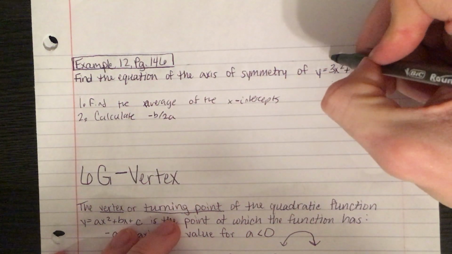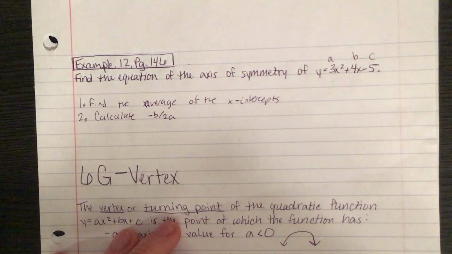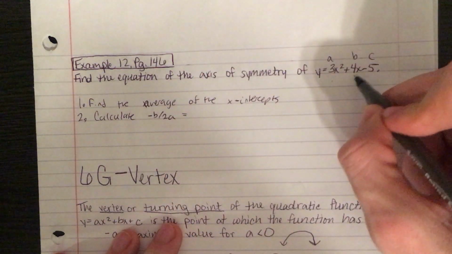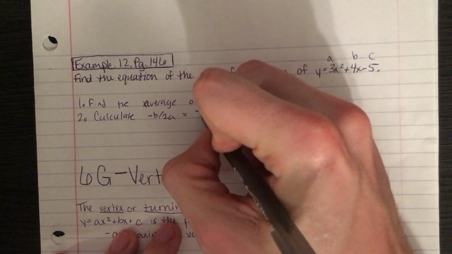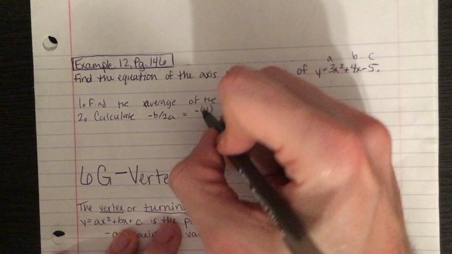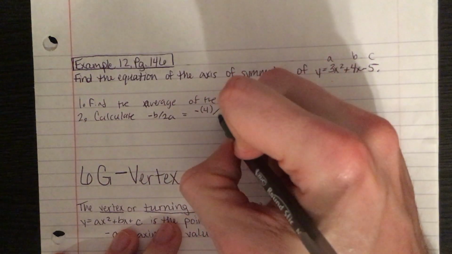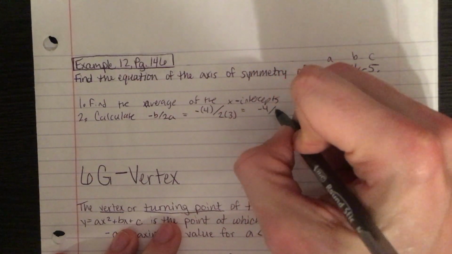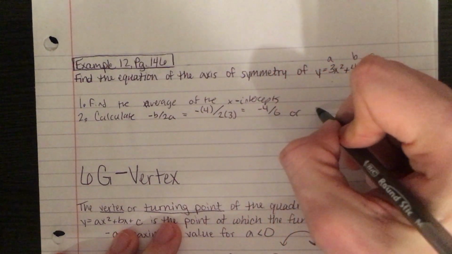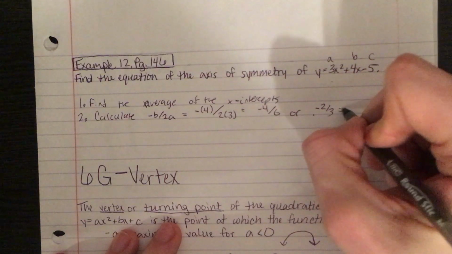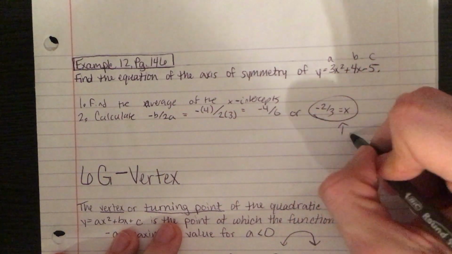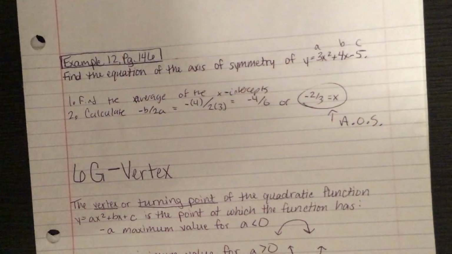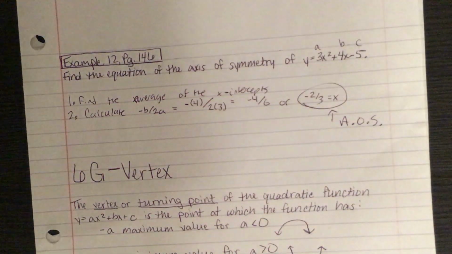So again, this is the a value, the b value, and the c value. So we've got what? Negative b, so that's going to be negative 4 over 2a, so over 2 times 3. We've got negative 4 over 6, or negative 2/3 equals x. This is our axis of symmetry right there.